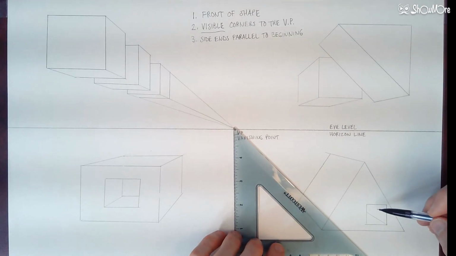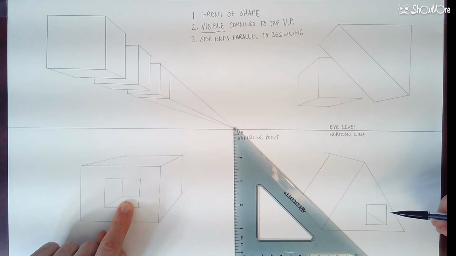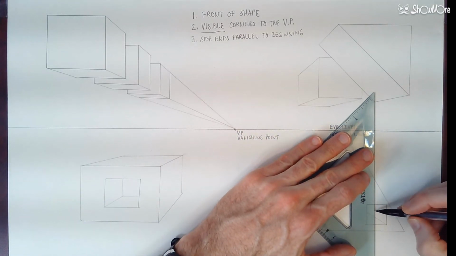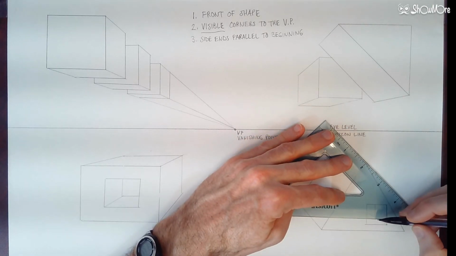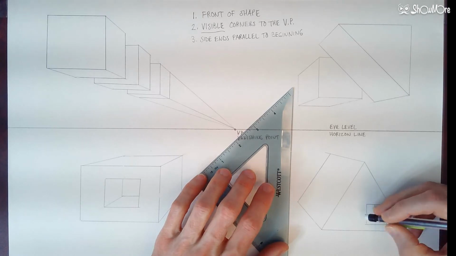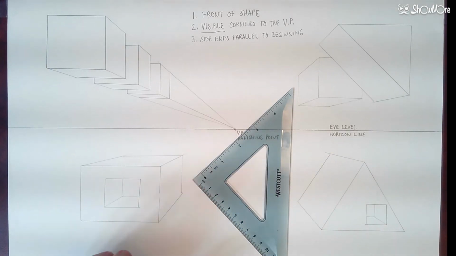Now if I want to put a back end on it, like I have here, I can do that. That's not a problem. Begins, ends the same direction, begins, ends the same direction. I erase that line, and there's the back. That's all there is to it.